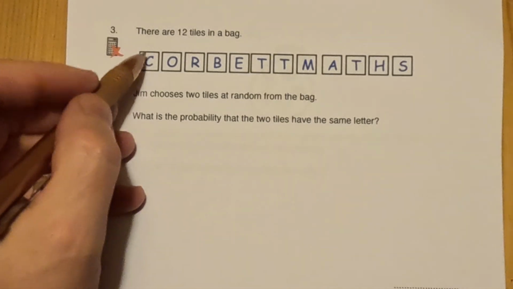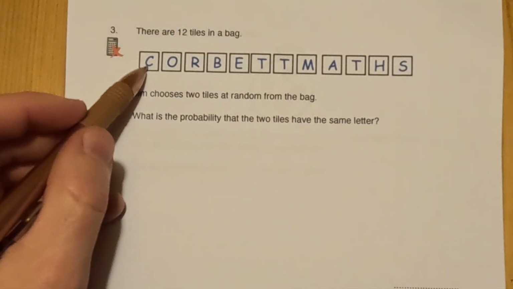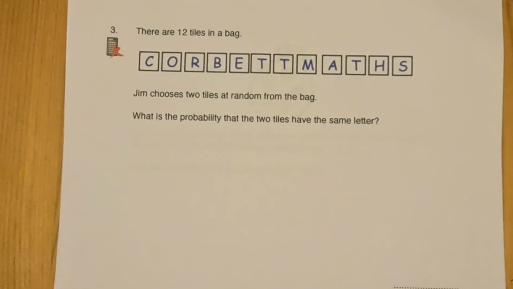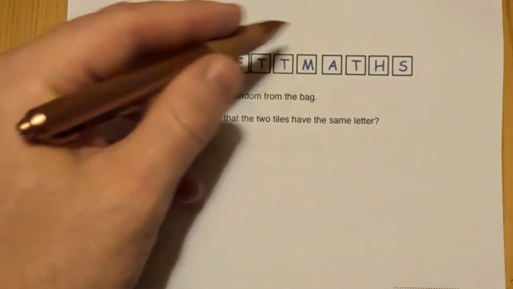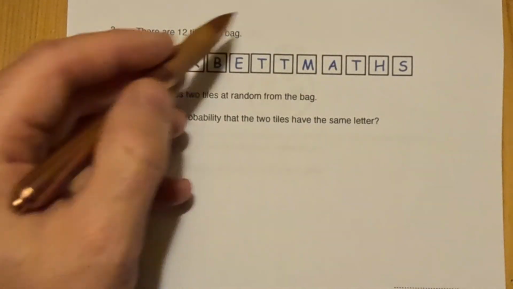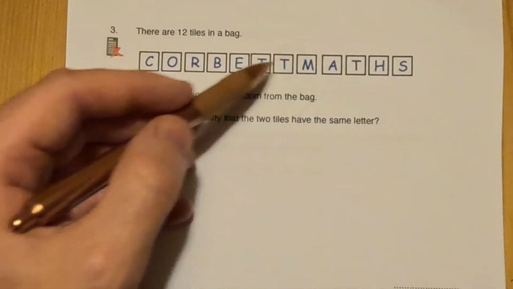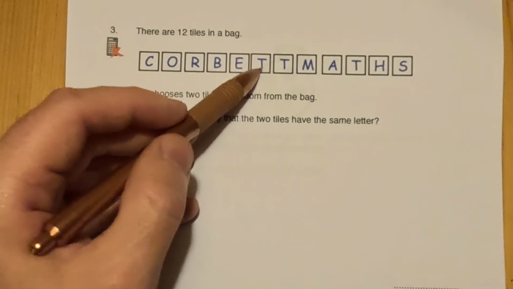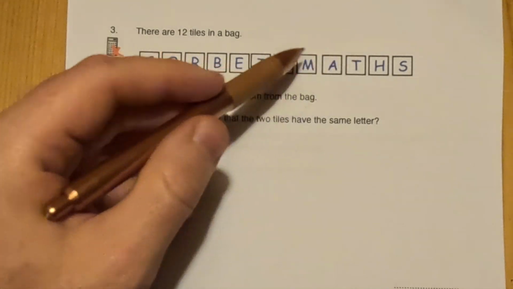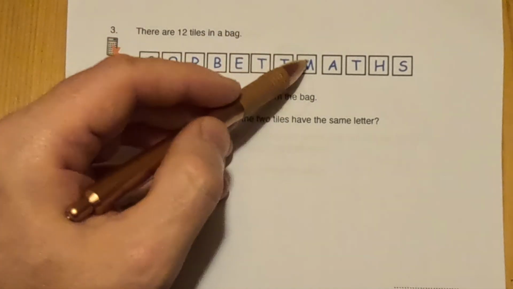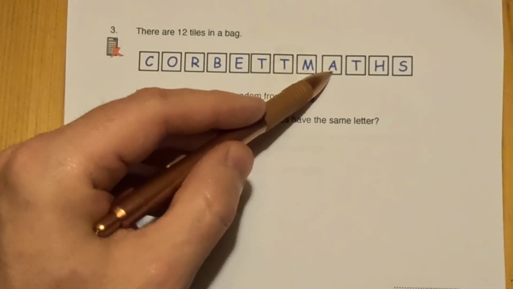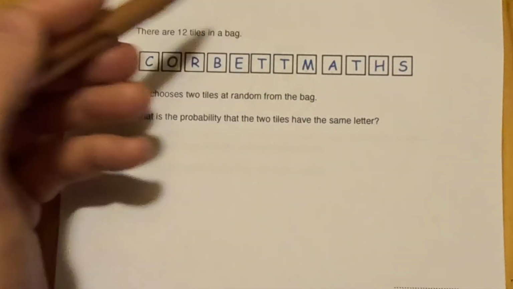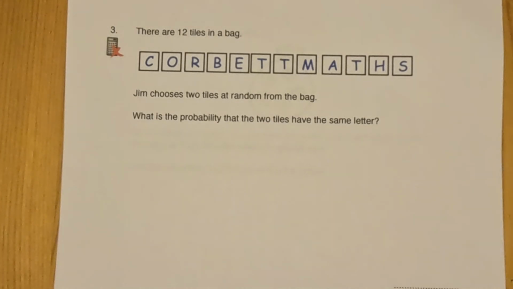So it can't be a C and another C, because there's only one C in the bag. So that means that he can't take a C and then another C. He can't take an O and another O. He can't take an R and another R, or a B and another B. He couldn't take an E and then another E. He could take a T and another T, because there's more than one T in the bag. He can't do M, he can't do A, H, or S. So T is the only letter that he can get a T and then another T.